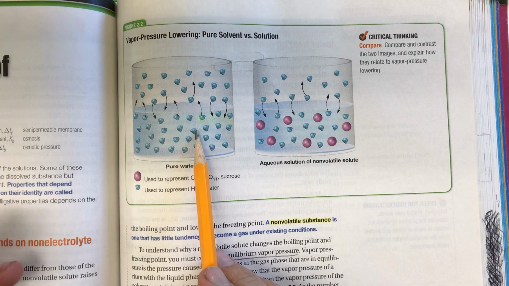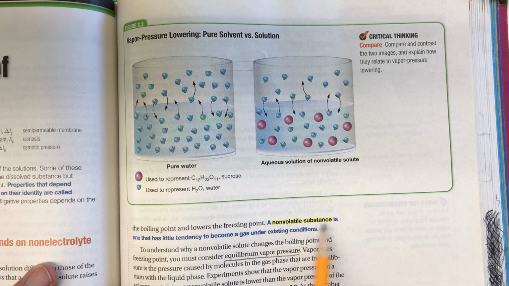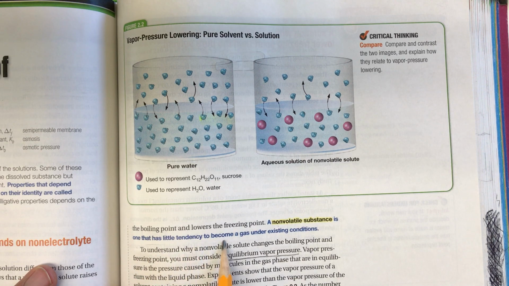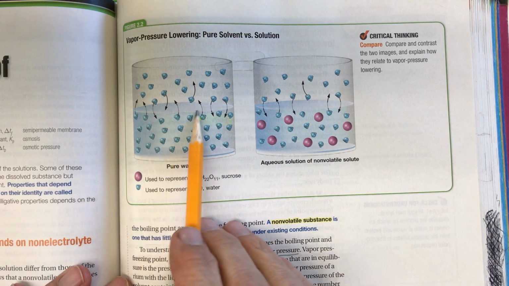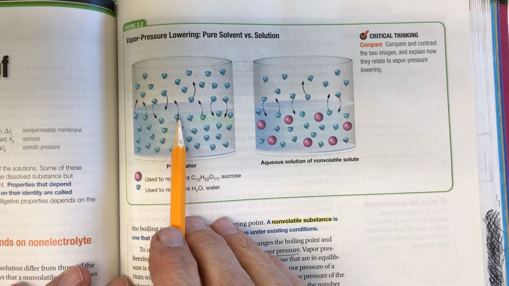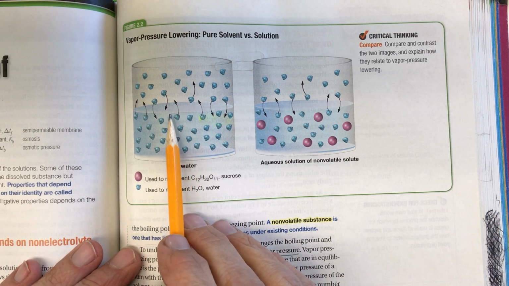It doesn't want to evaporate very easily. So a non-volatile substance is one that has little tendency to become a gas under existing conditions. Now, pure water would like to boil and evaporate at 100 degrees Celsius. Below that, it won't boil, but it still wants to evaporate.